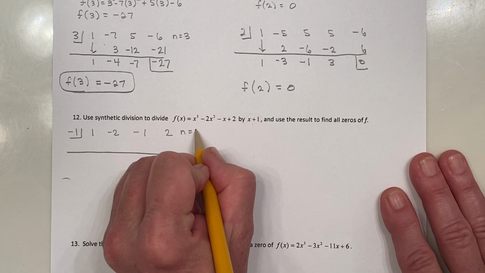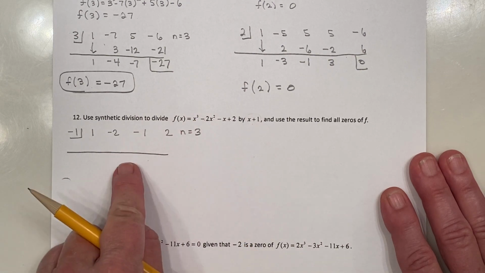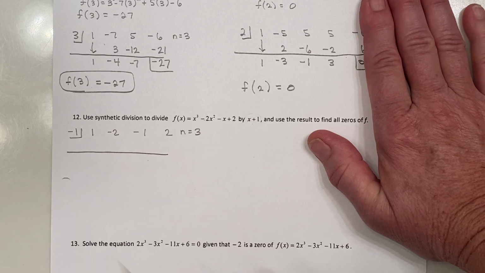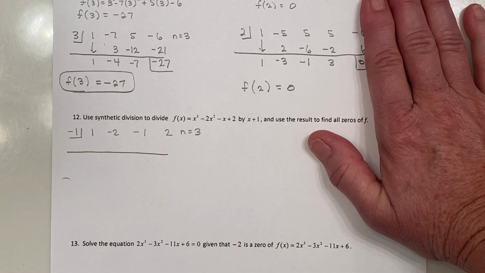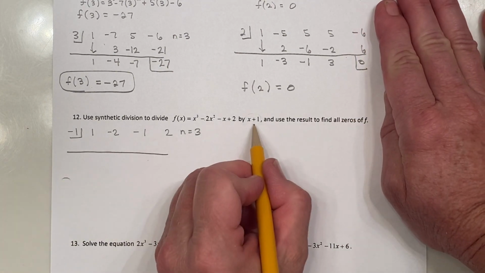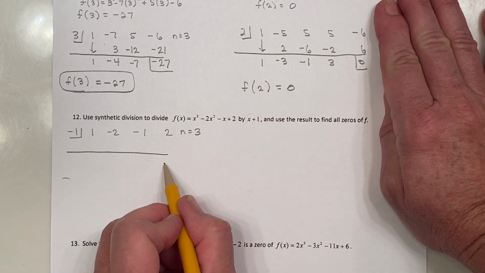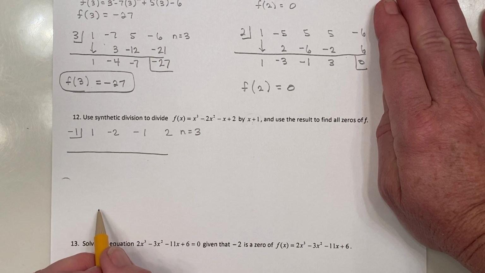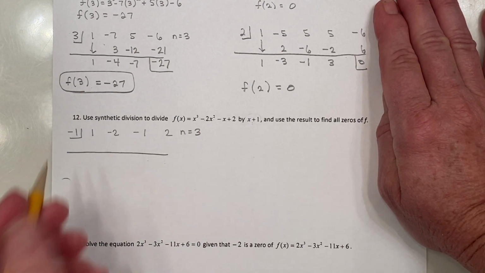Remind yourself that these are the coefficients of a cubic, so these will be coefficients of a quadratic, except for the last number, which should be a 0. If x plus 1 is a factor, I should get a remainder of 0. If I don't get a remainder of 0, then I can't solve that quadratic. I need a 0.